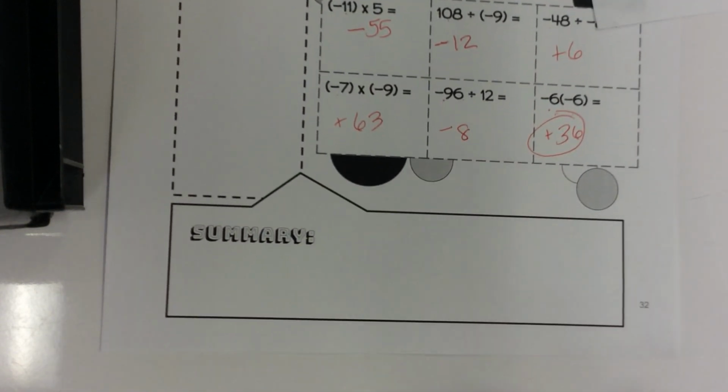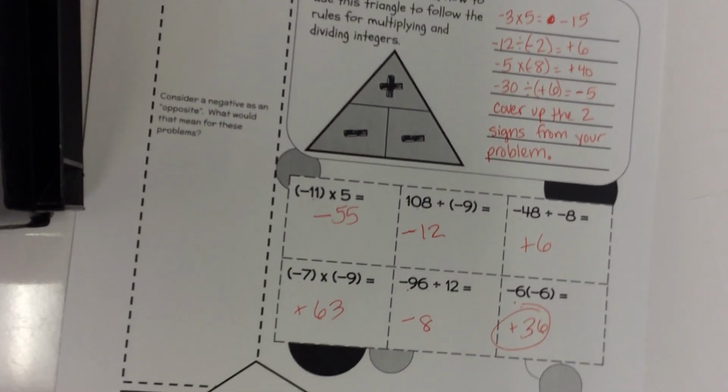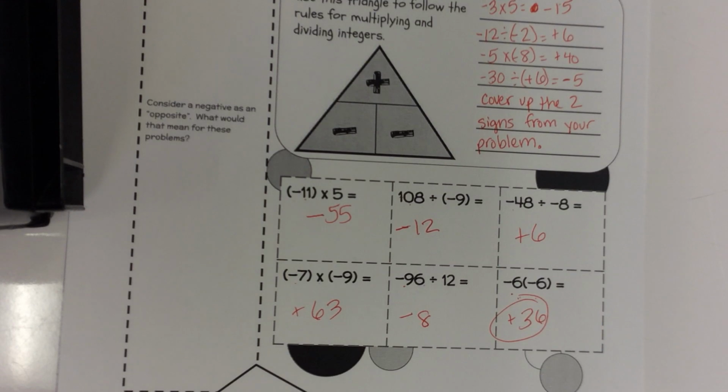Okay, all you have left is write your summary. What does this mean in this problem? What did you learn in this lesson? You can learn about the models, the number lines, the number of jumps. If the signs are the same, your answer is positive. If your signs are opposite, it's negative. Or you can summarize your triangle trick. These things are amazing. Okay, this makes it so easy.